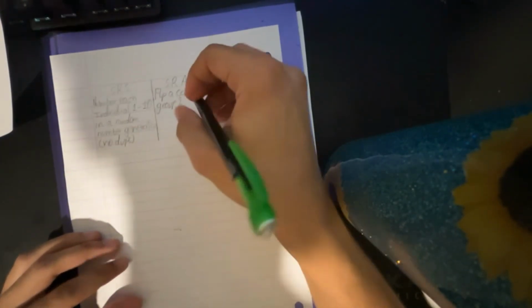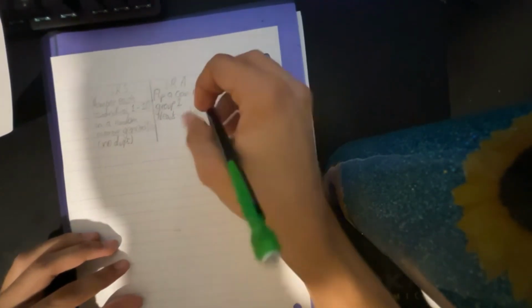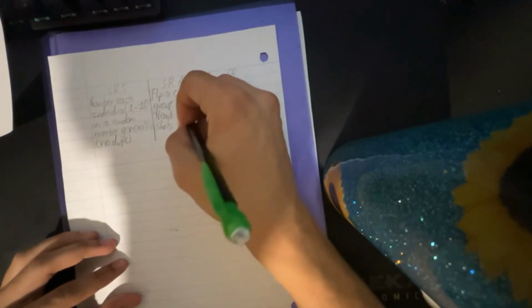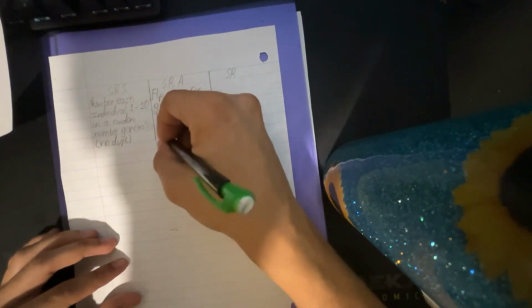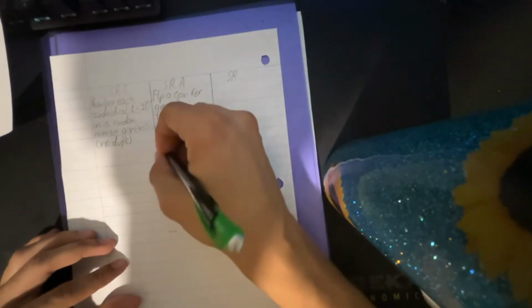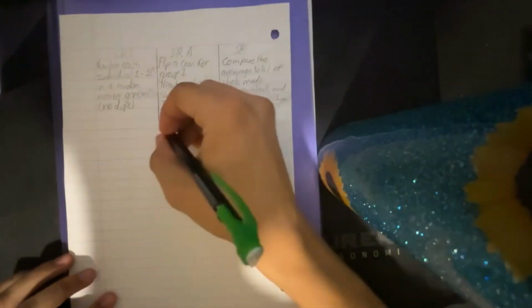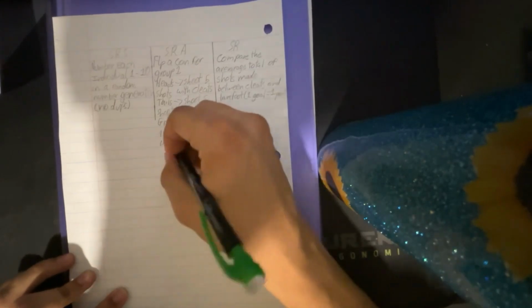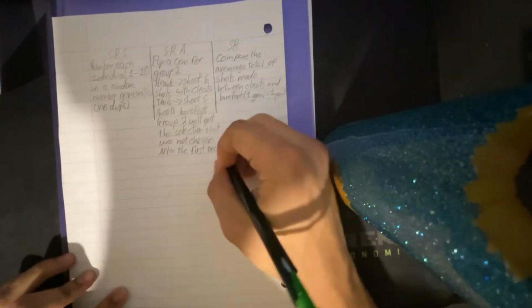The second box will be the specific random assignment. You're going to flip a coin for group 1. Heads means they'll shoot 5 shots with cleats, tails means they'll shoot 5 shots barefoot. Group 2 will get the selection that was not chosen. After the first test, the groups will take a break and then switch tests.